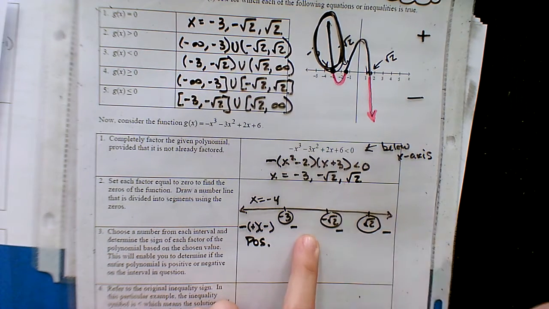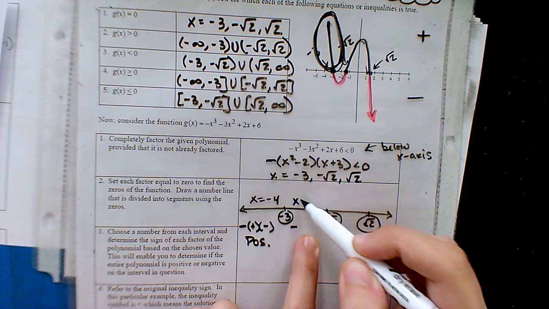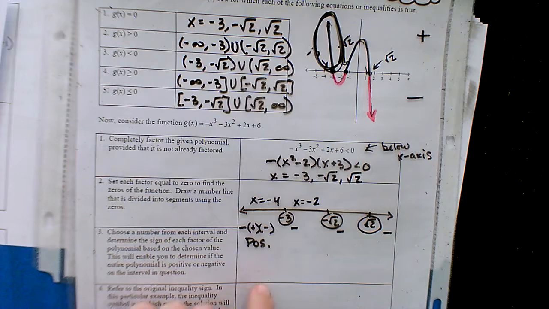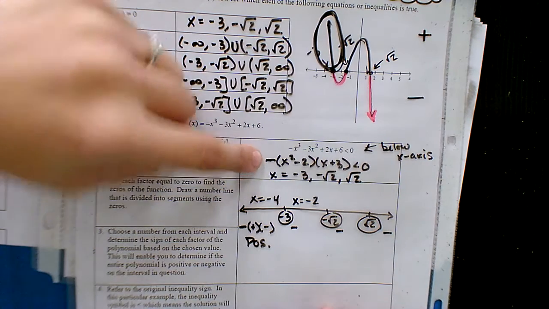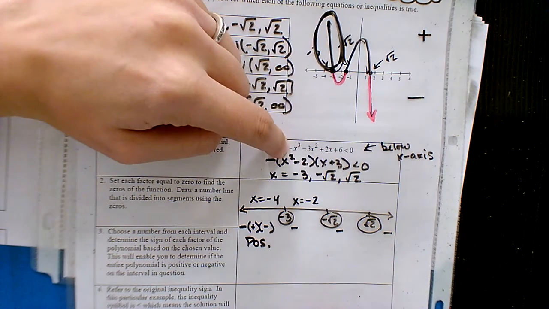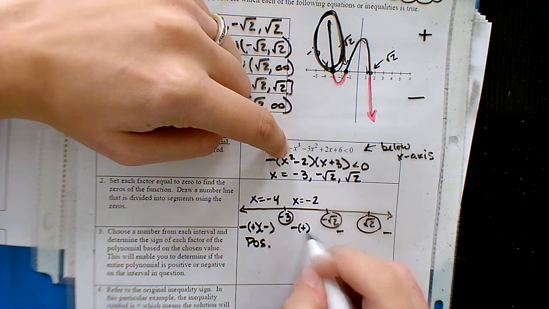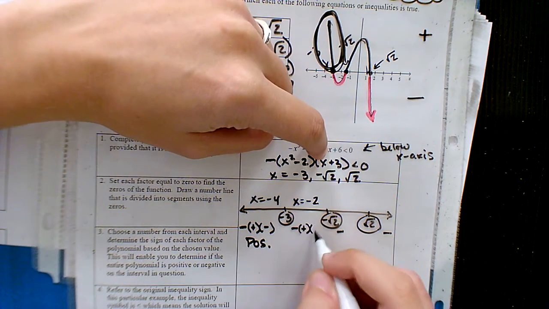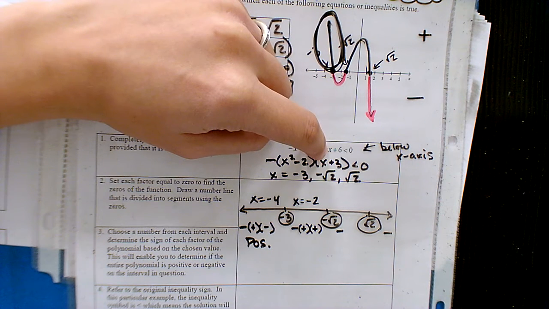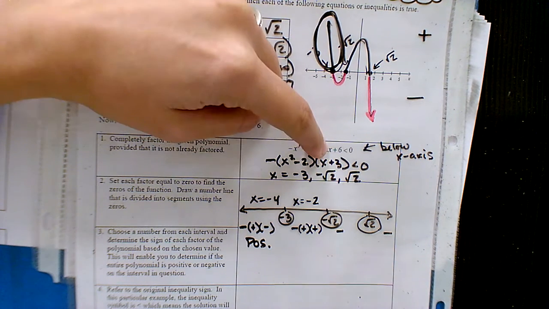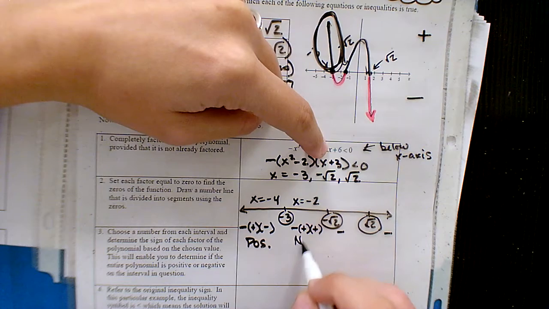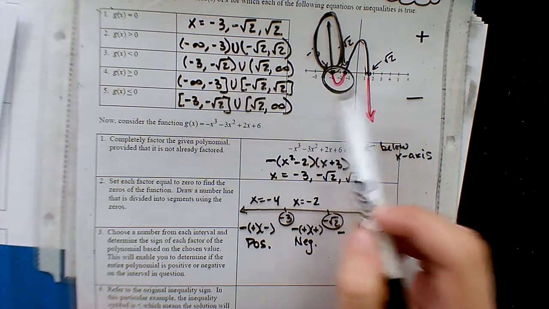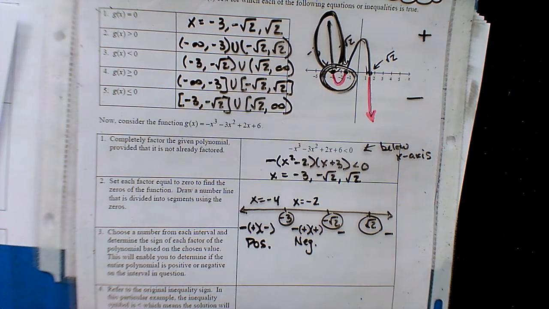Pick something between negative 3 and negative square root of 2. Negative 2 might work. All right, so we have the negative from the front. If we plug negative 2 into the first factor, that'll be positive. And if we plug negative 2 into the second factor, that will also be positive. Negative times positive, negative, and graphically it makes sense. We're below the x-axis.